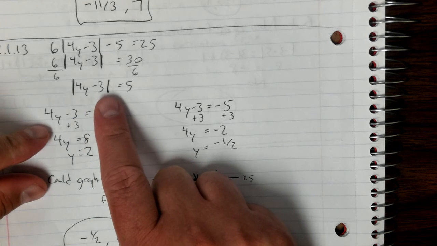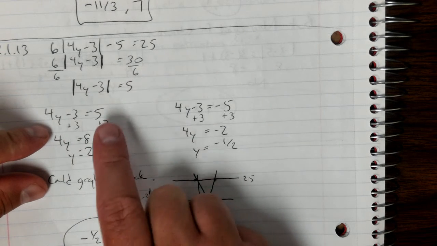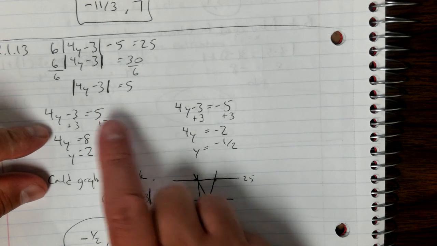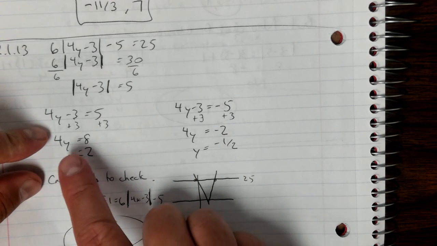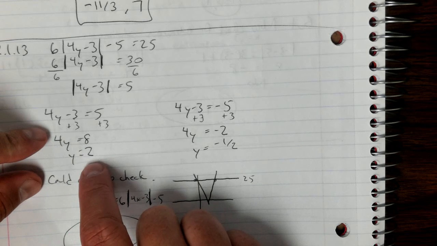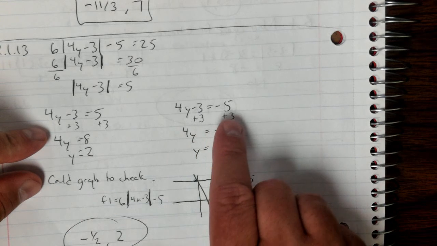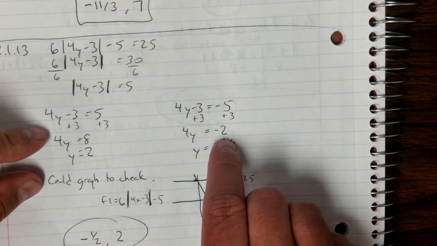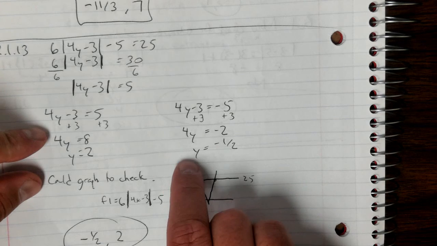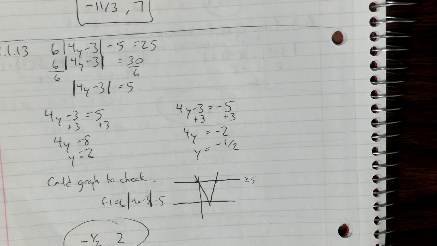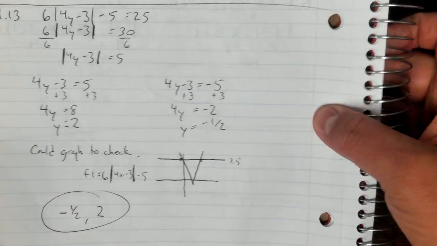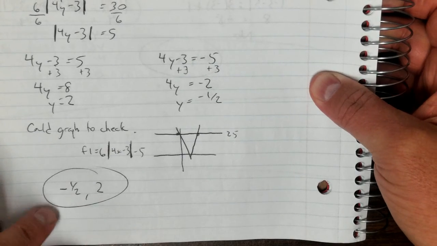Again, if you didn't, you'd divide by 6 to get 5 and then set it equal to 5 and negative 5. Add 3 to everything, and then divide by 4 here to get 2. And negative 5 plus 3 is negative 2. And so when you divide negative 2 by 4, you get negative 1/2. And then here I again just said you could graph it to check.